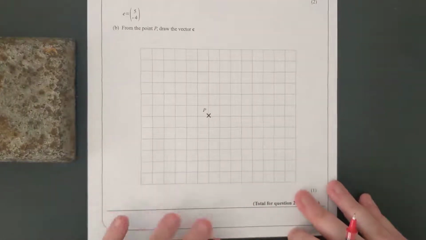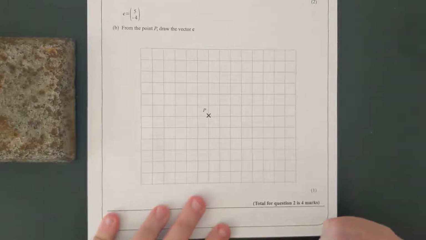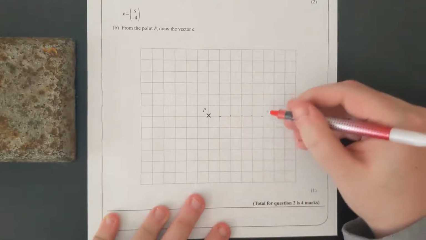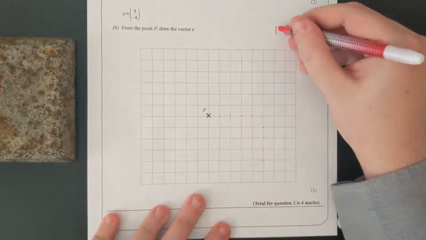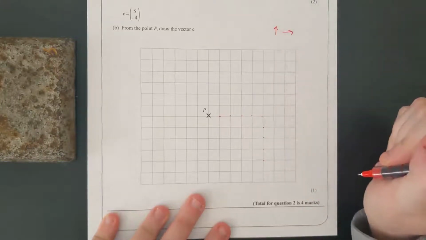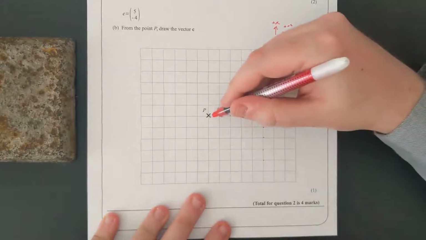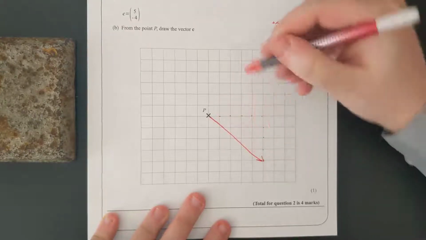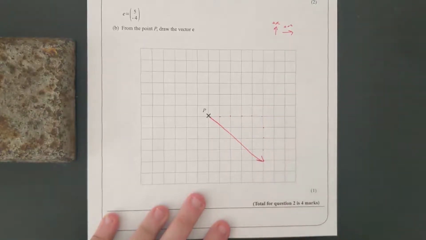Part B. From the point P, draw the vector C. C is (5, -4). And we have said that that means we go along 1, 2, 3, 4, 5. We go down 4. 1, 2, 3, 4. Because upwards and to the right are our positive directions. So that means my vector goes from P and joins to this point here, which is to the right by 5 and down by 4. And you'll note that my vector has a direction attached to it.